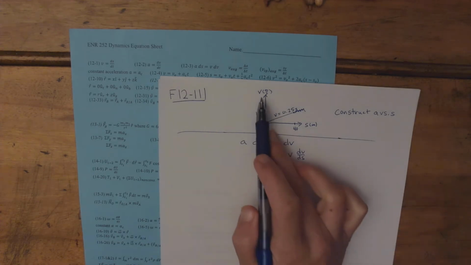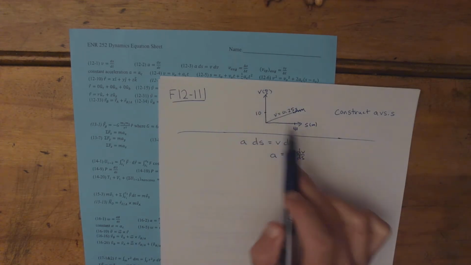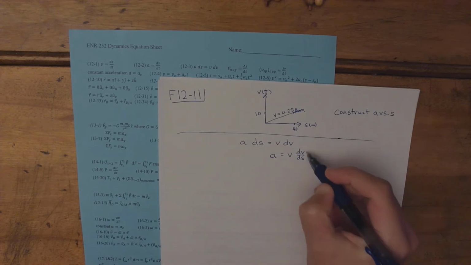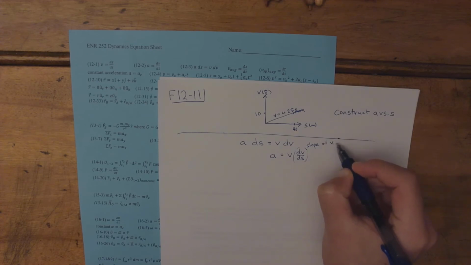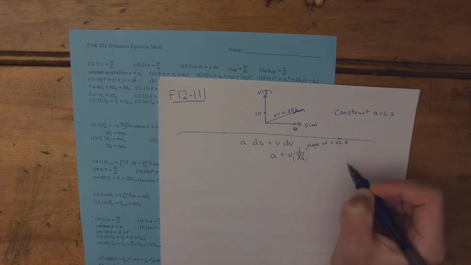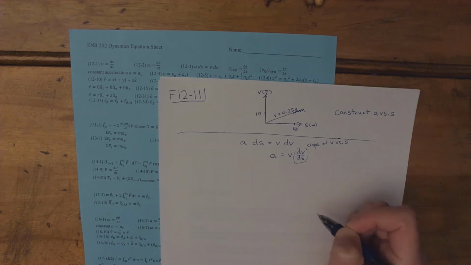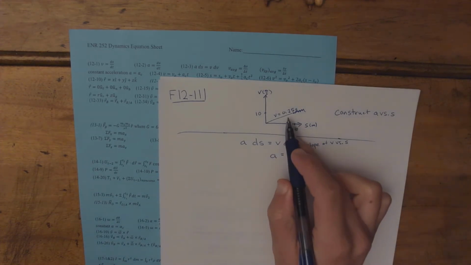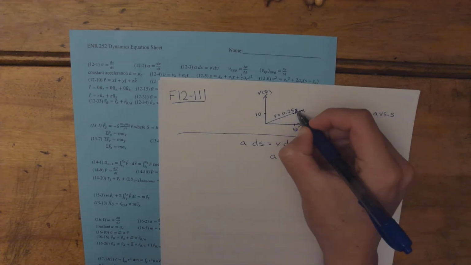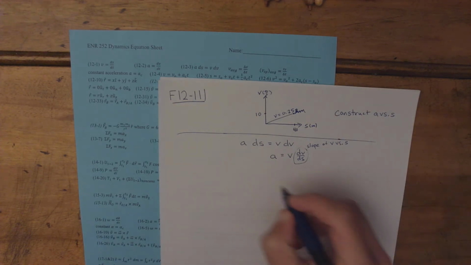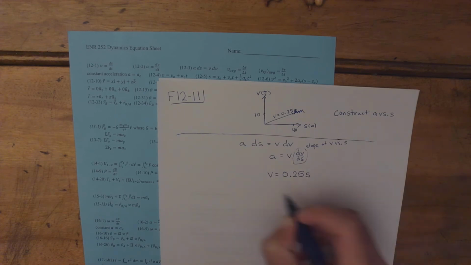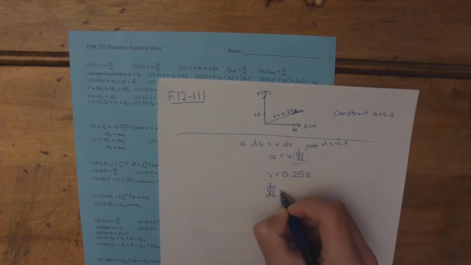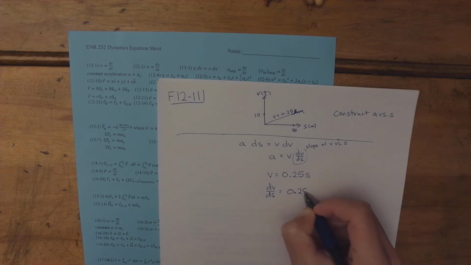Okay, so I have position there. I have velocity as a function of position. And so this dV ds, this is the slope of my velocity versus position graph. Well, the slope of my velocity versus position graph is 0.25. This is a 0.25s. I don't know if you can see that. So let's write that again. Velocity is 0.25 times s. So dV ds is just equal to 0.25.